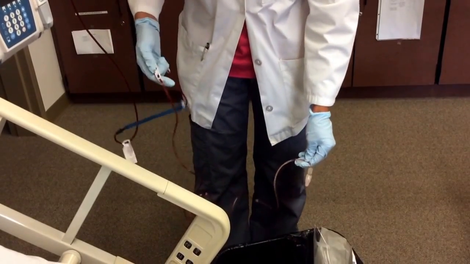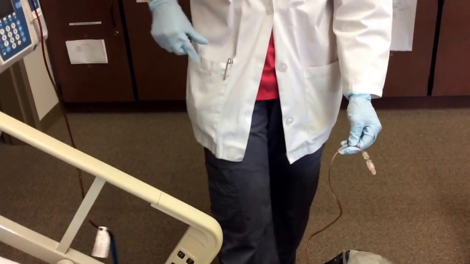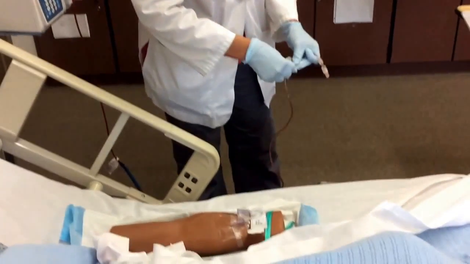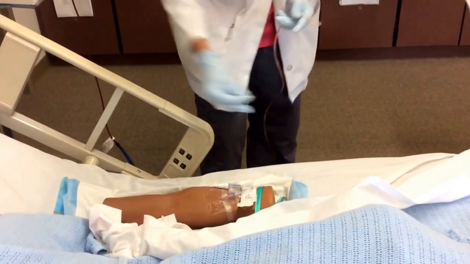Okay, and now I have pink down to the hub. So at this point, I'm going to connect this to his IV.